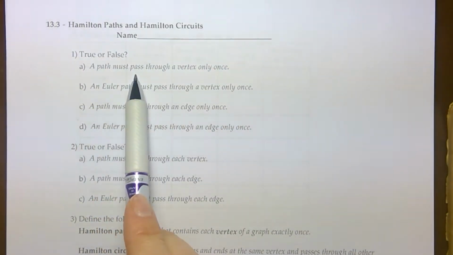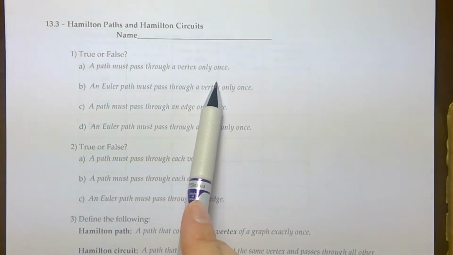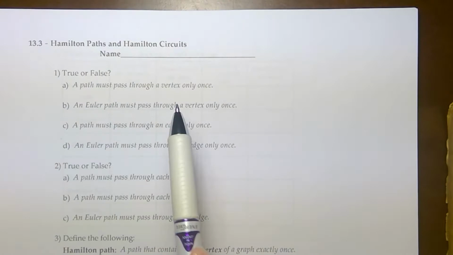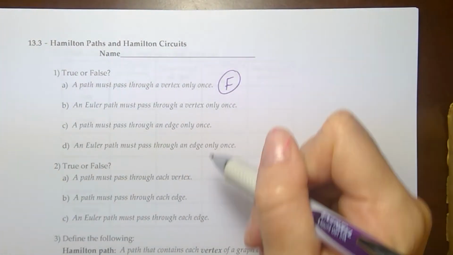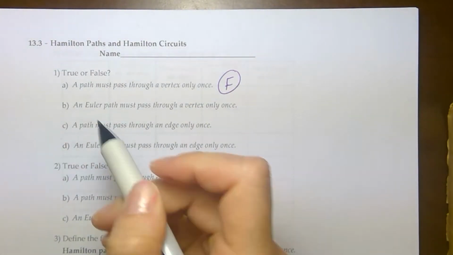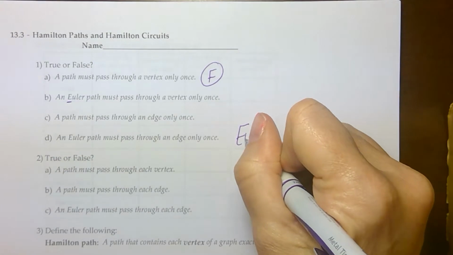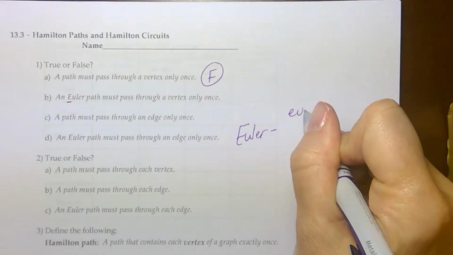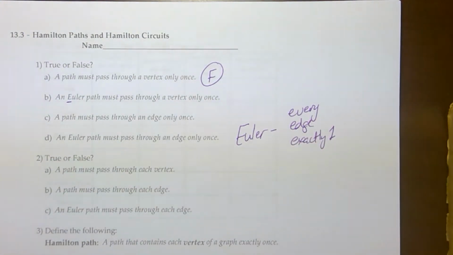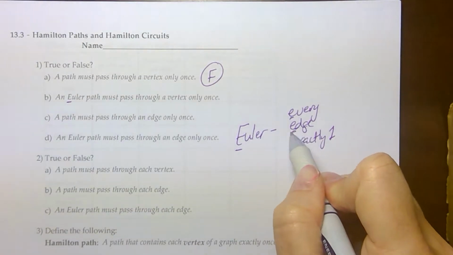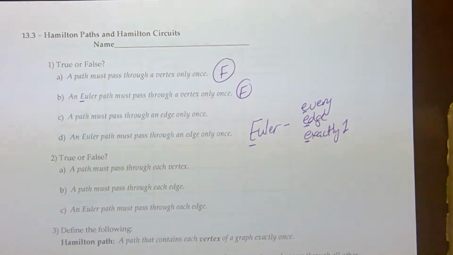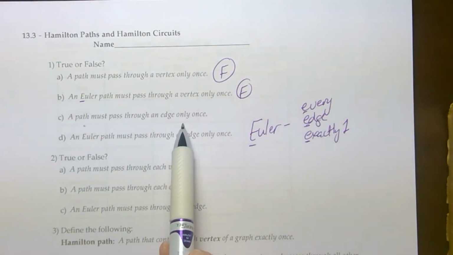In general, a path must pass through a vertex only once. Well, in general, we don't have any requirements for where our path goes or what it includes, so that's false. An Euler path must pass through a vertex only once. If you remember from our definition for Euler paths and circuits, we talk about every edge exactly once. Every edge exactly once. That doesn't address vertices at all. So that's false.